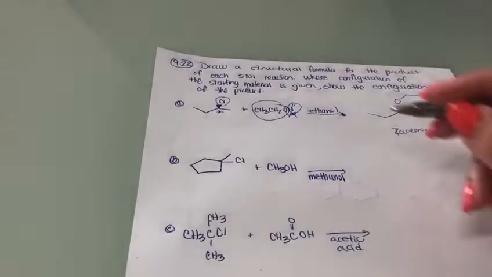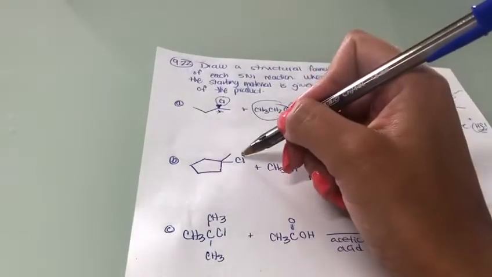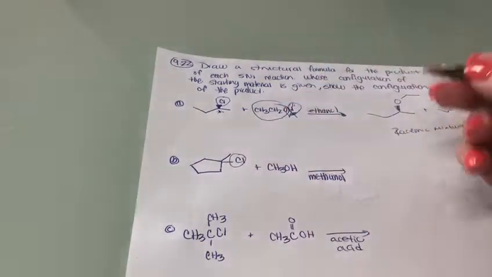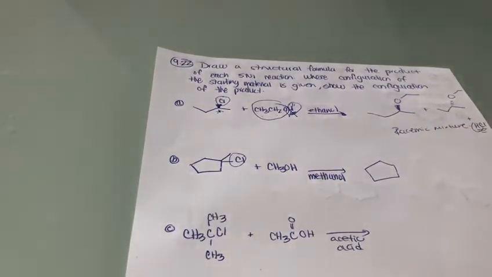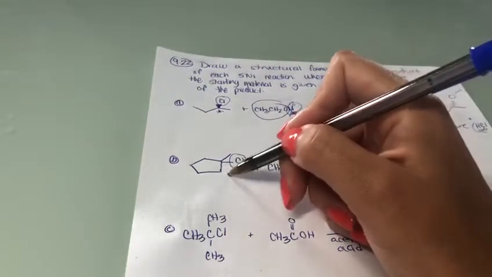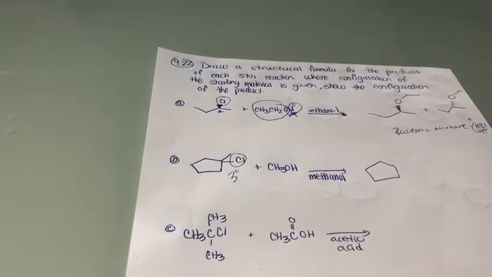So for B, we identify the leaving group, and keep in mind that for SN1 reactions, the rate determining step is the formation of the carbocation, meaning that whenever you have a carbocation, keep in mind that a rearrangement is possible. But in this case, this is a tertiary, so you will have a tertiary carbocation, so no need to rearrange.